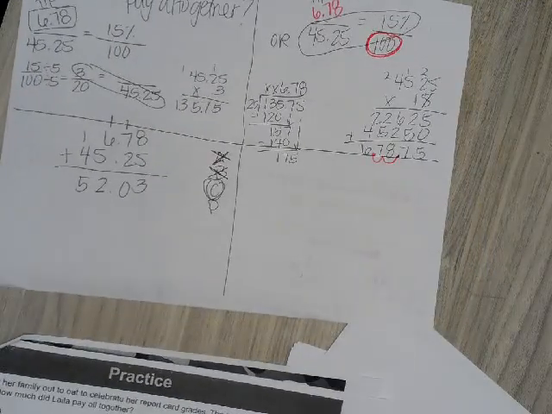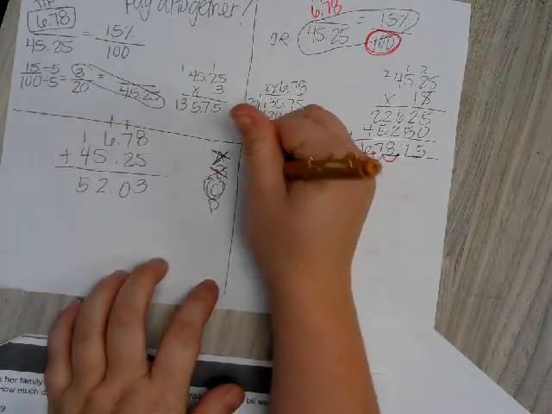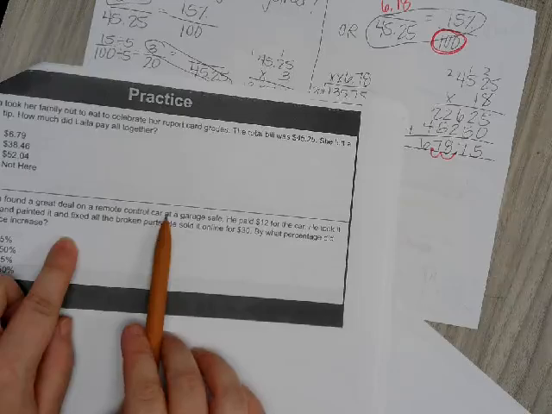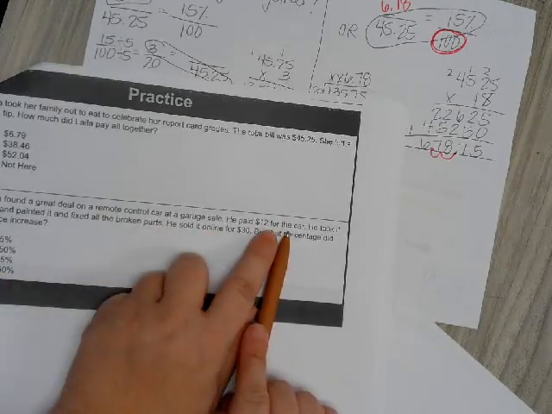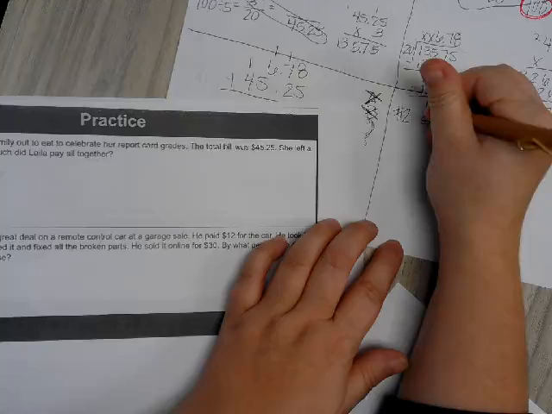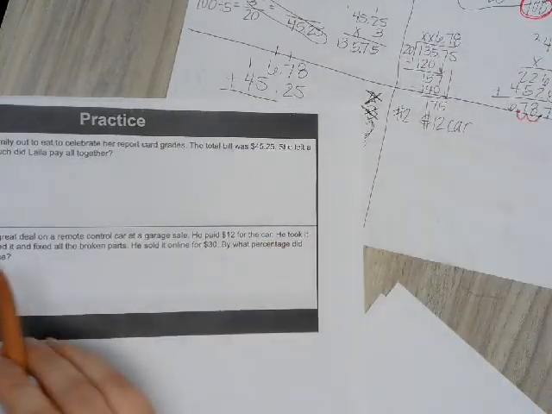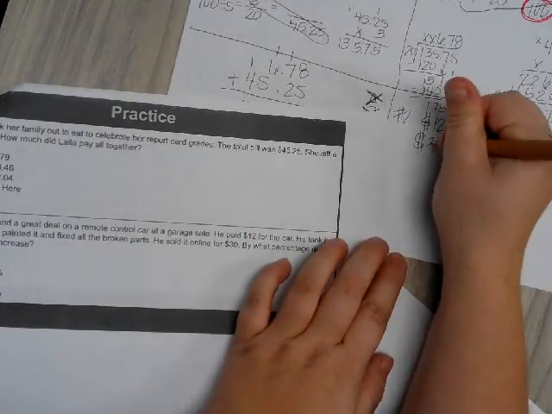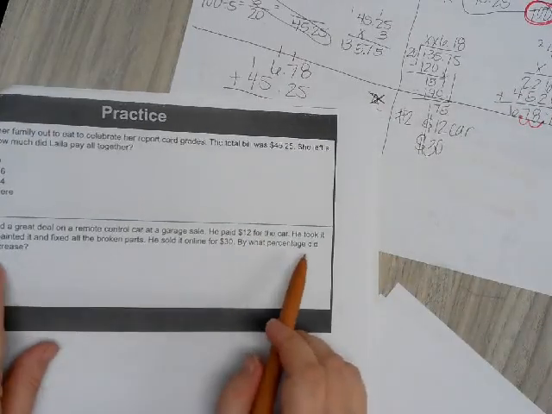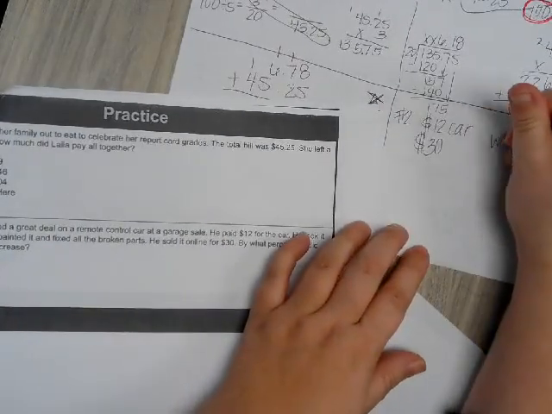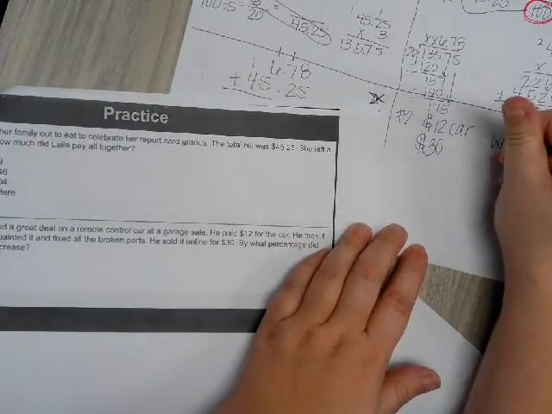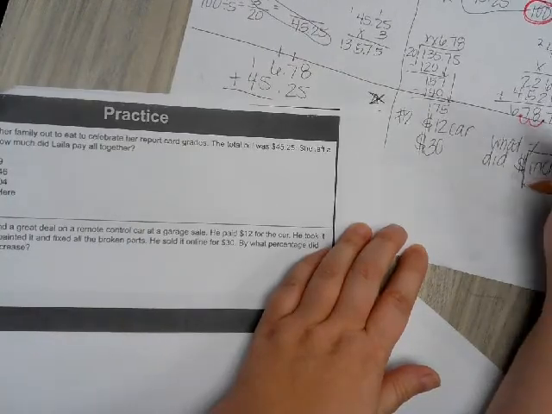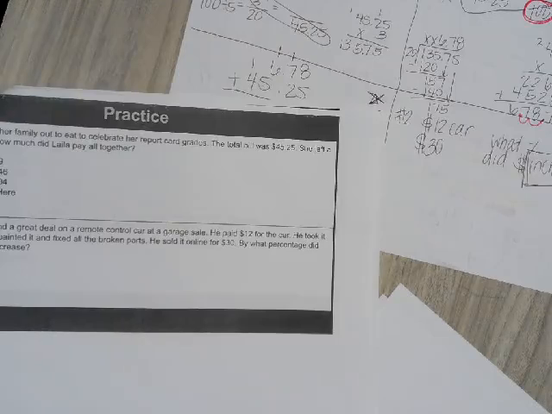Let's look at number 2. It says, Abram found a great deal on a remote control car at the garage sale. He paid $12 for the car. He took it home, painted it, fixed it up, and sold it online for $30. By what percentage did the price increase? Remember, when you see that, that's going to mean that we do our percent of change.